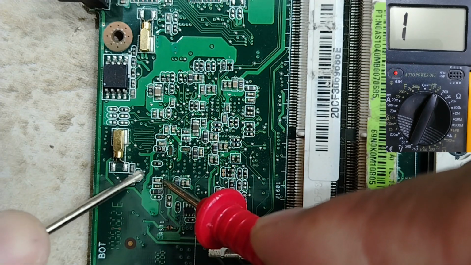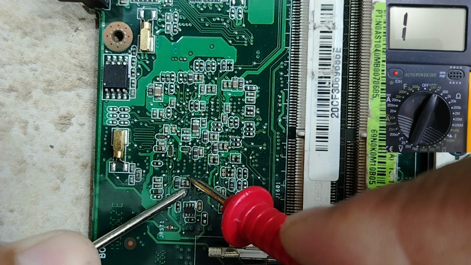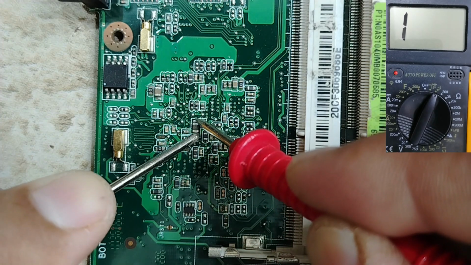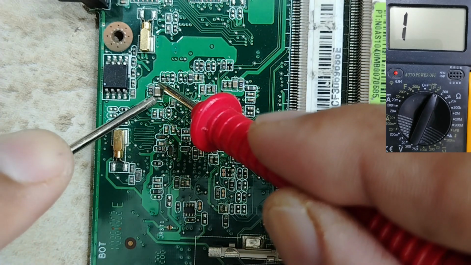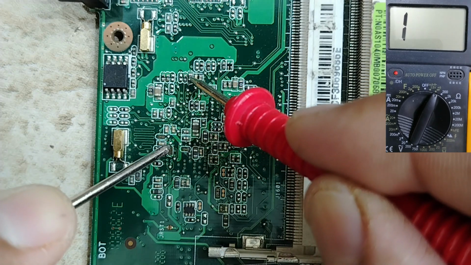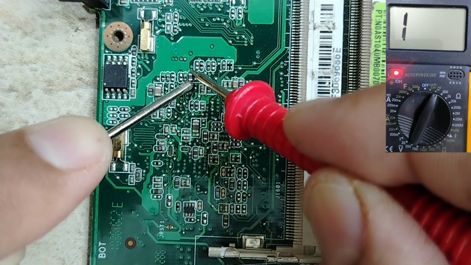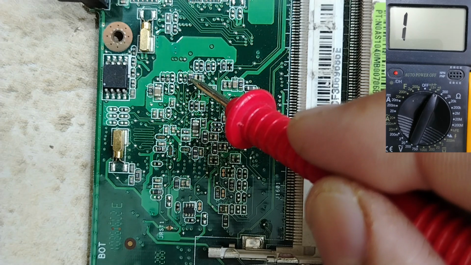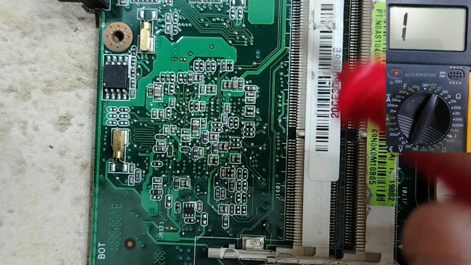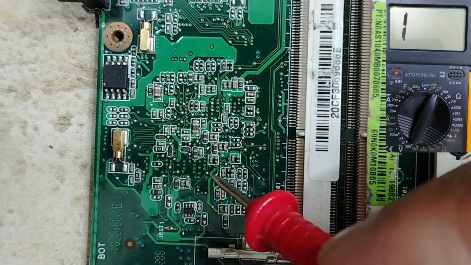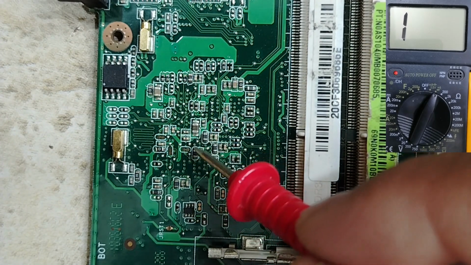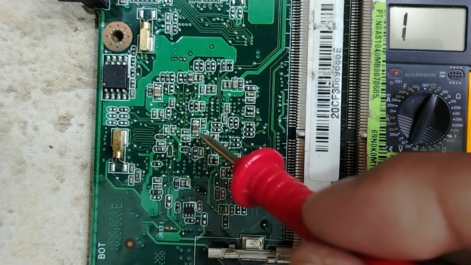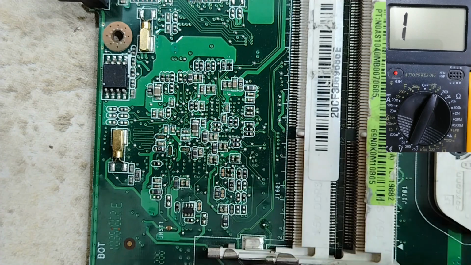But those are capacitors. This one is a capacitor, this one also is a capacitor. But this one is, as you can see, an inductor. Do you see this brown or a little bit black color? This is an inductor. So do not confuse inductors like this one with capacitors. This is an inductor, this is a capacitor.